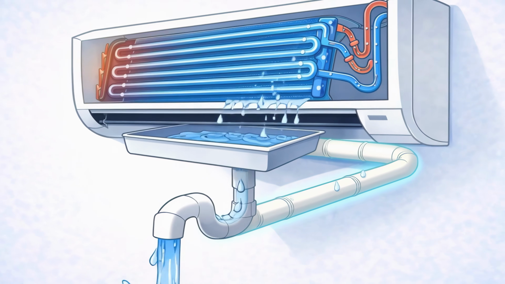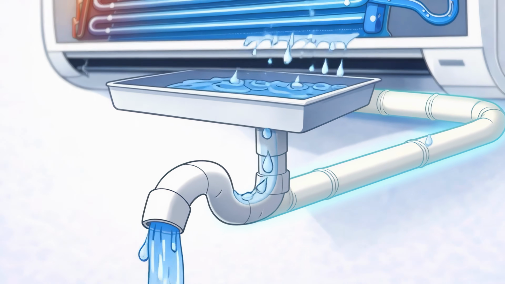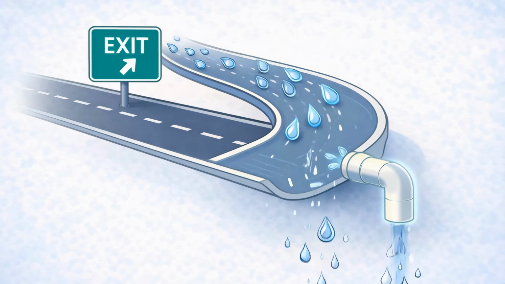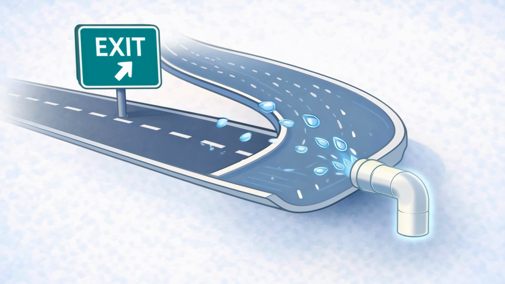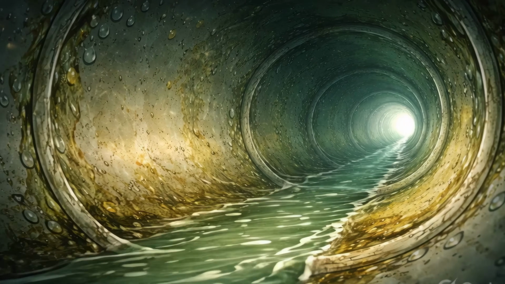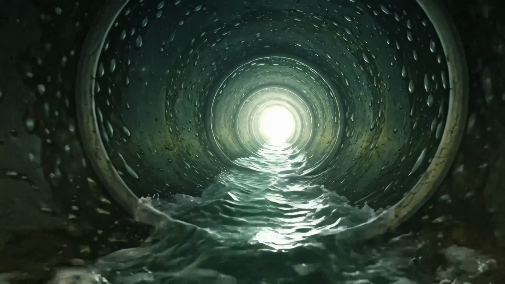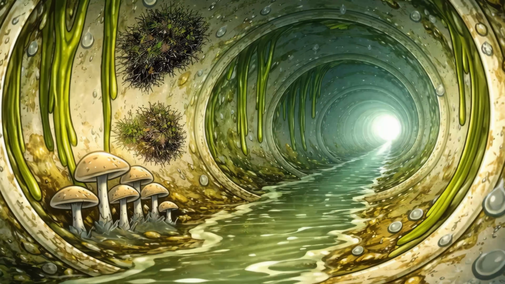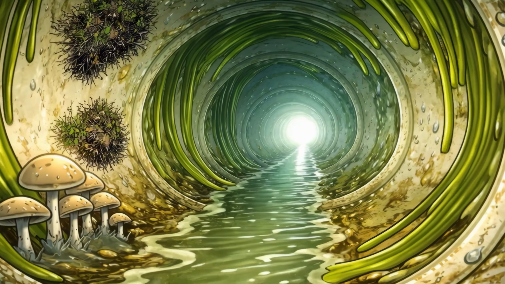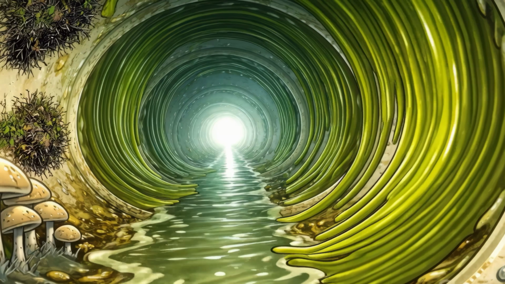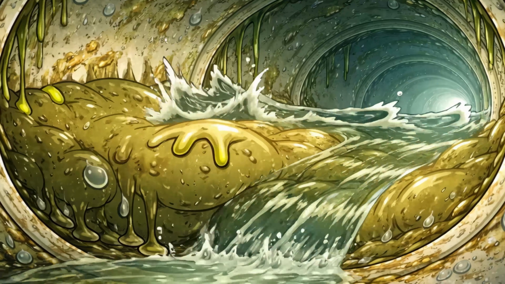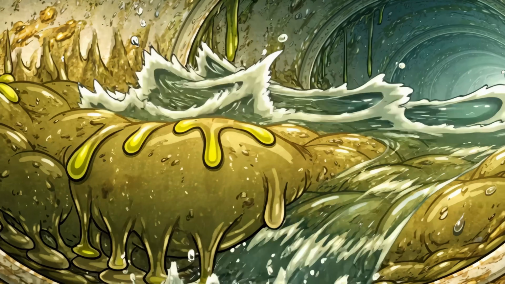The most common reason for an indoor leak is a clogged condensate drain line. This is the primary exit ramp for the water collected by your AC. Over time, the environment inside your drain line becomes the perfect breeding ground for trouble. Because the line is dark, damp, and warm, it attracts algae, mold, and various types of fungi. These organisms grow into a thick, jelly-like sludge.